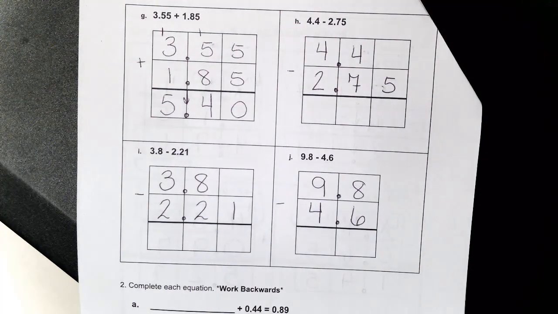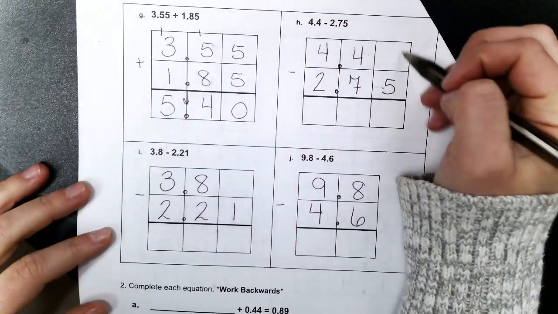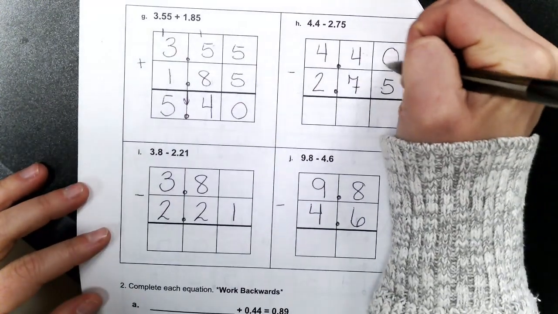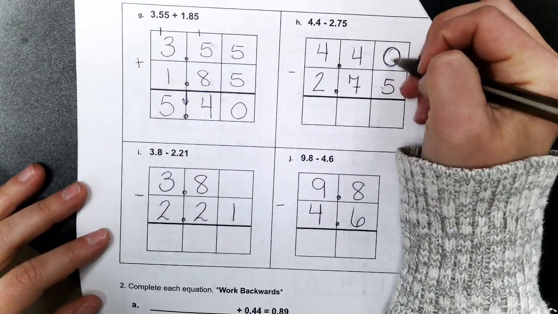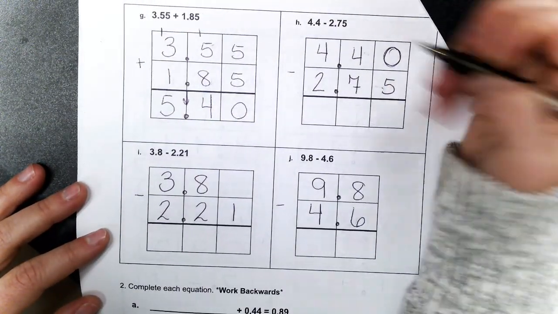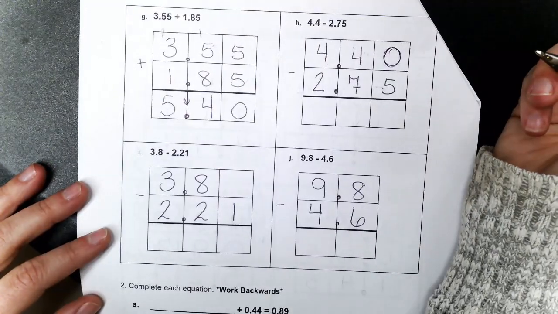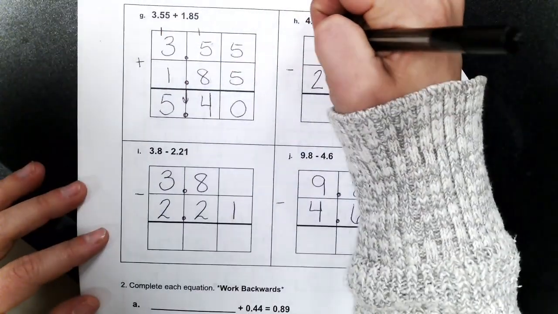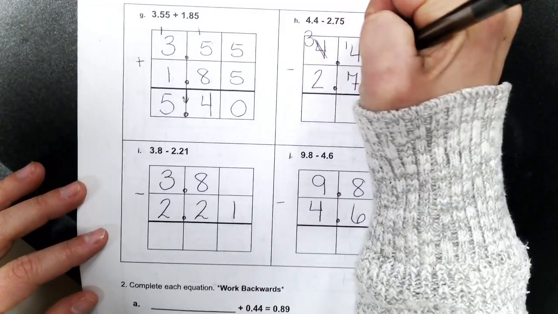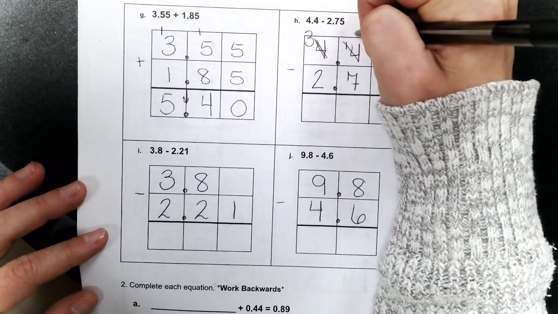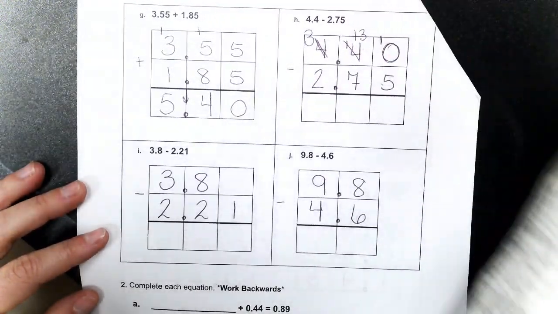5.40 is my answer. Going on to H, we have a blank space here, so we're going to fill it in with a 0 and subtract. I cannot go 0 minus 5. I can't even do 4 minus 7. I keep going. That 4 turns into a 3. This becomes a 14, but we have to borrow, so it becomes a 13 and a 10.